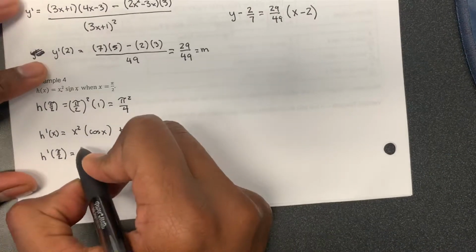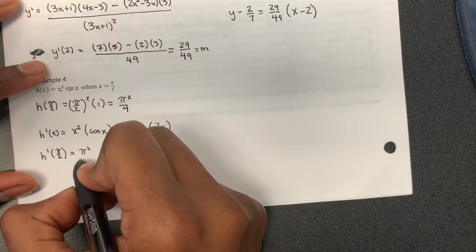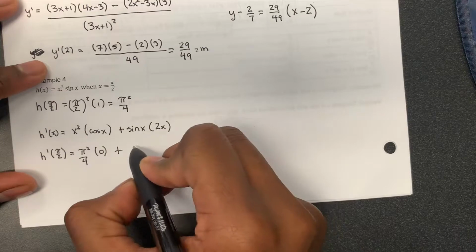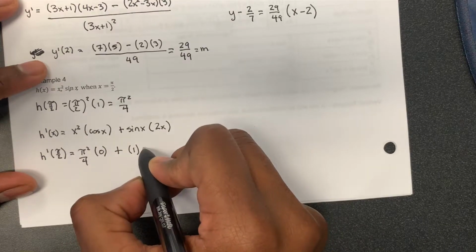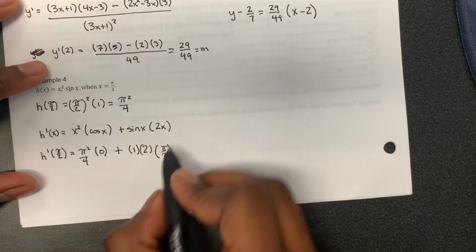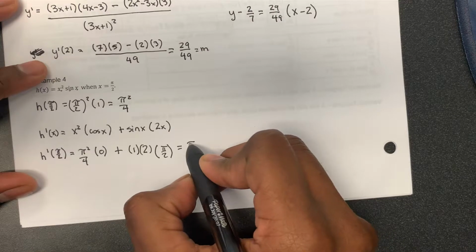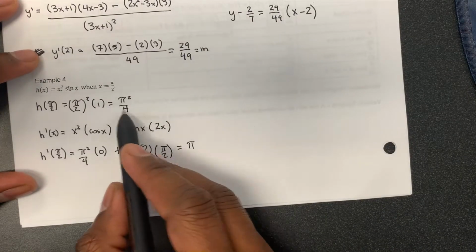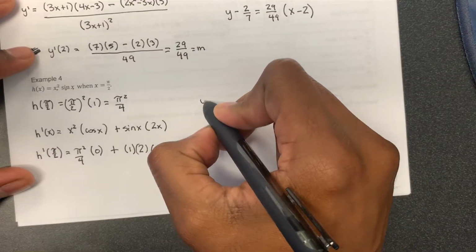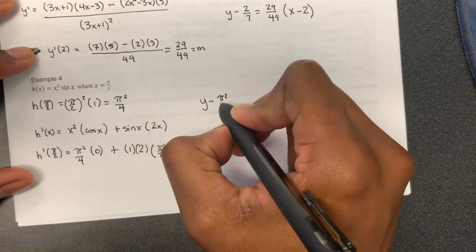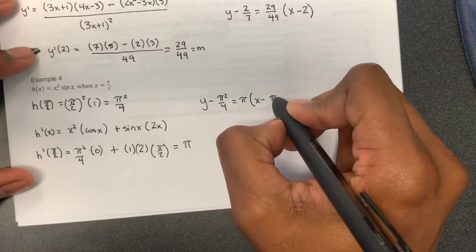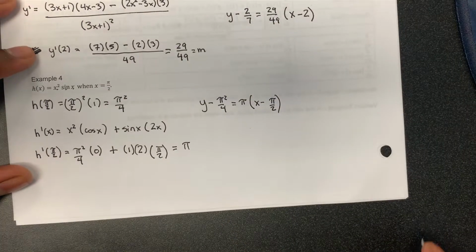So when we substitute in pi over 2, we're going to have pi squared over 4, and the cosine of pi over 2 is 0, plus the sine of pi over 2 is 1, and so then 2 times pi over 2 is going to be just pi. So the derivative here is just pi, and the coordinate that we got was pi squared over 4. So in point slope form, we're going to have y minus pi squared over 4 equals pi times x minus pi over 2 as a final answer.